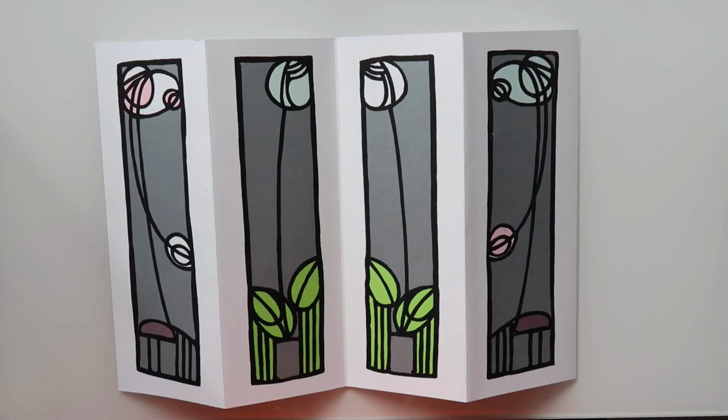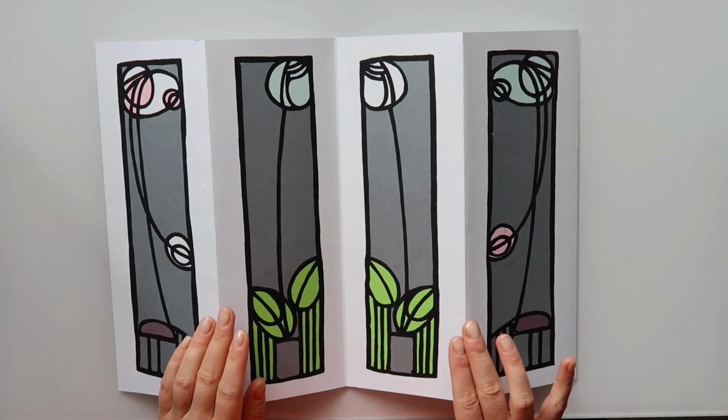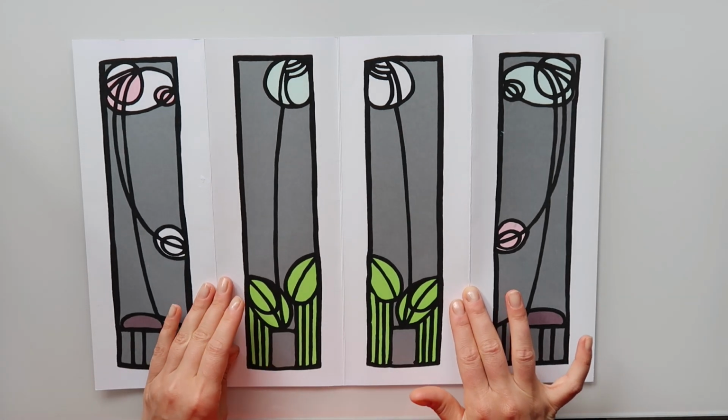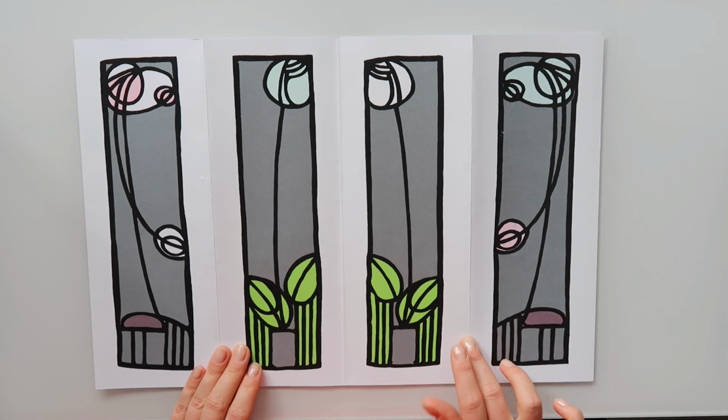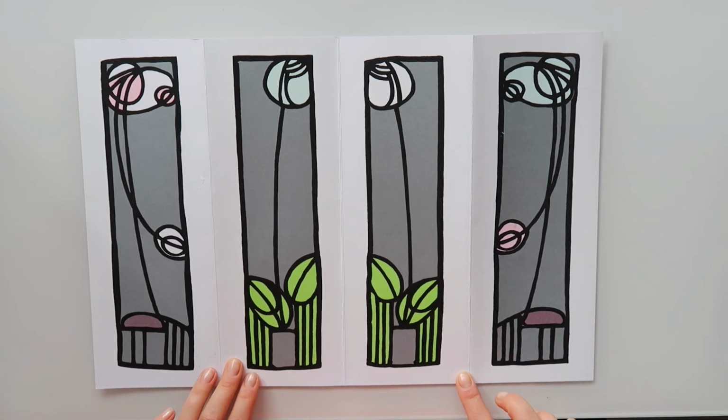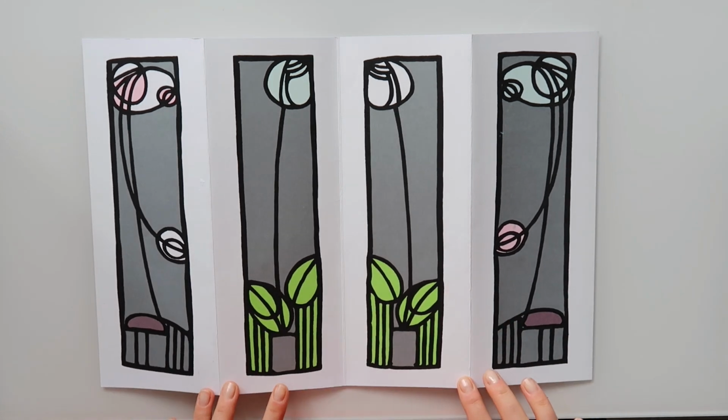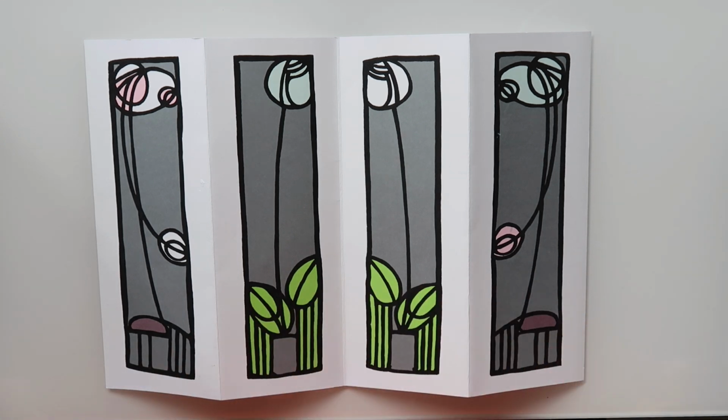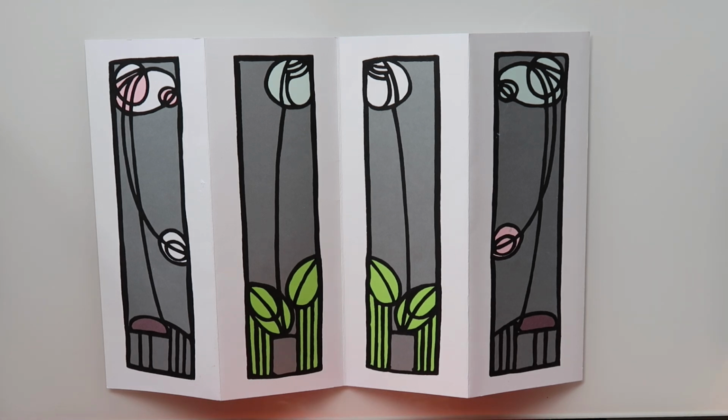Today we will focus on this wonderful design by Charles Rennie Mackintosh, which includes the famous Glasgow rose. Look at this wonderful panel. This design was made in 1902 and it was meant to become a stained glass window.